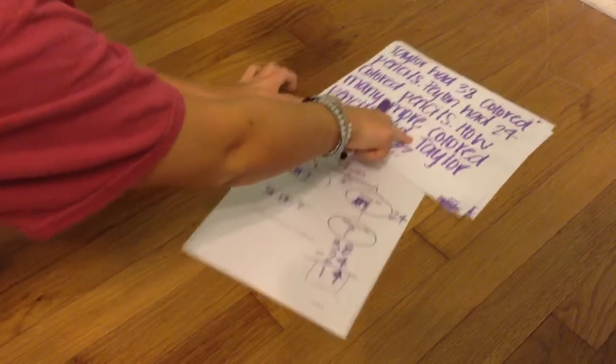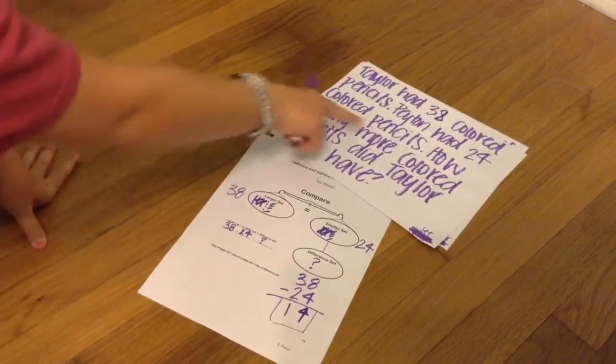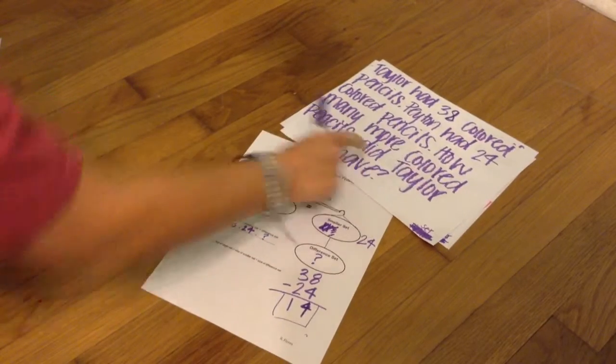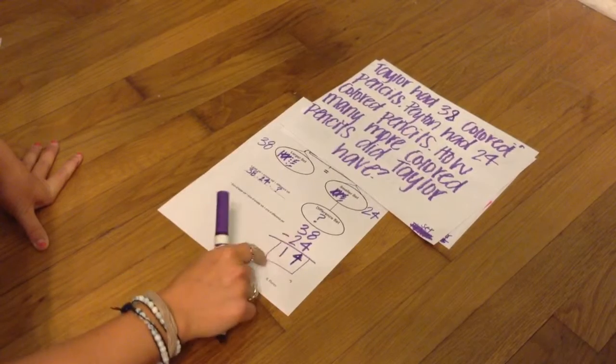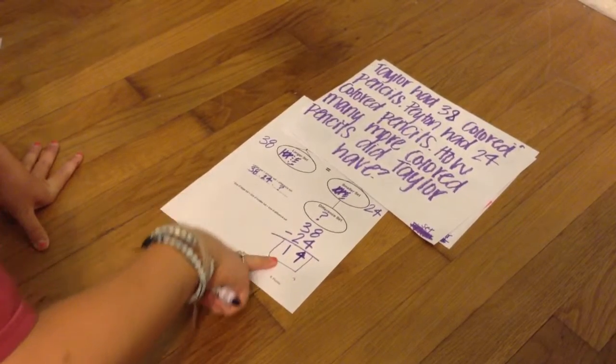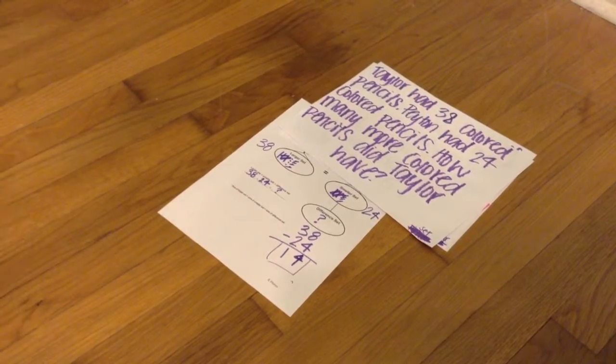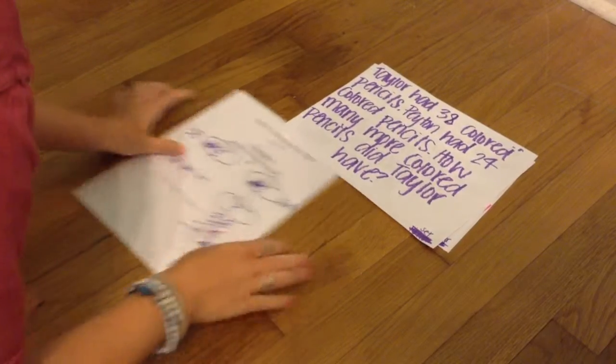So when we look back at our problem, we have how many more colored pencils did Taylor have? And we know that Taylor has 14 more colored pencils than Peyton. So we're going to move on to our next problem.